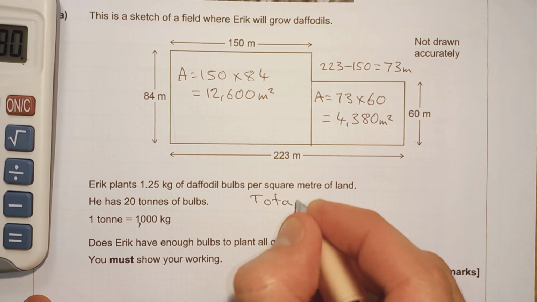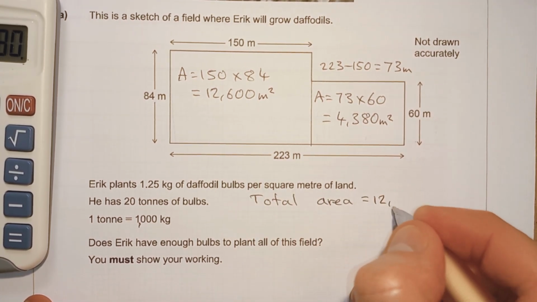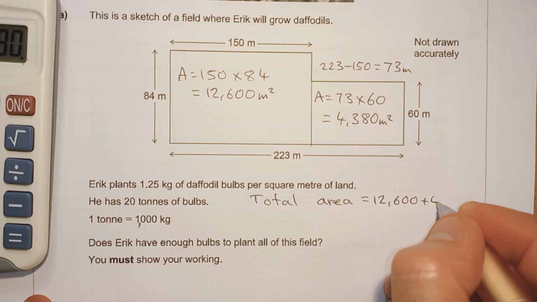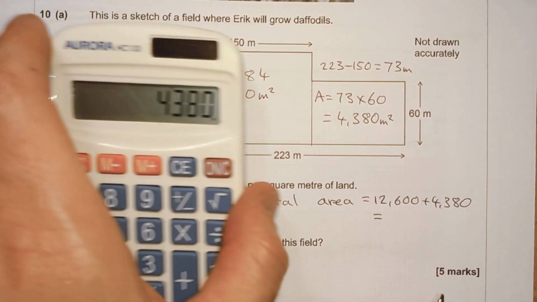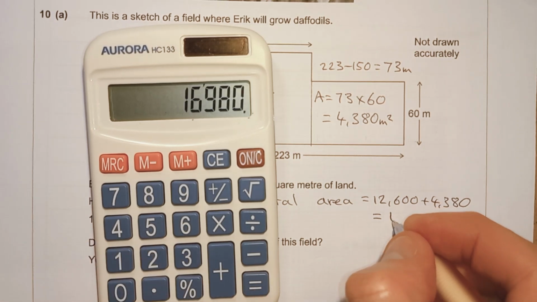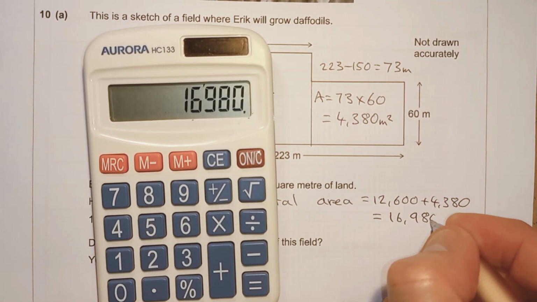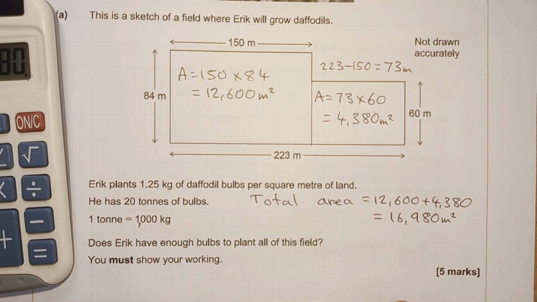So our total area is going to be 12,600 plus 4,380, which is 16,980 metres squared. But that's not all we have to do.